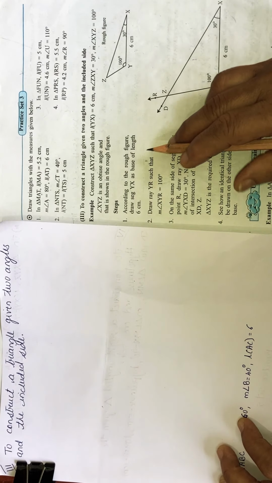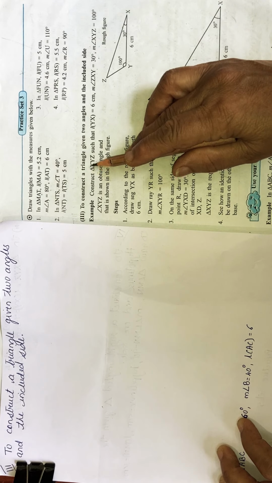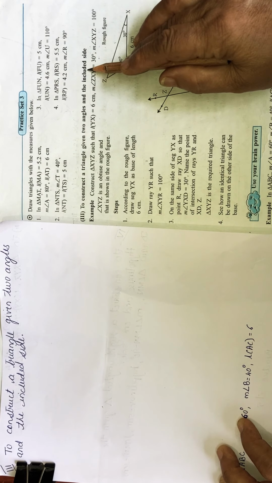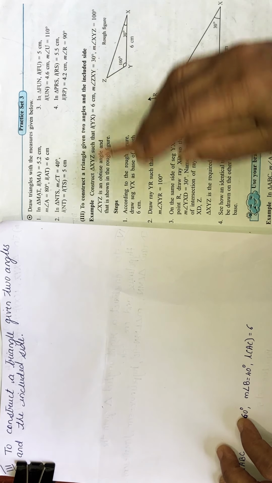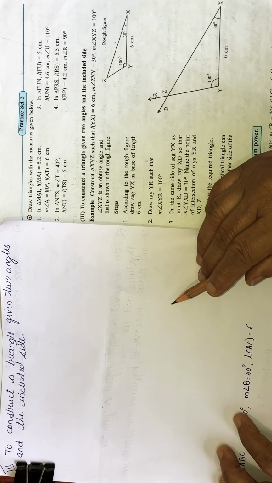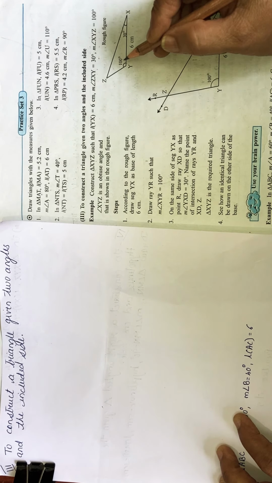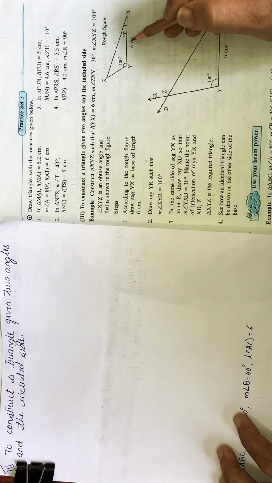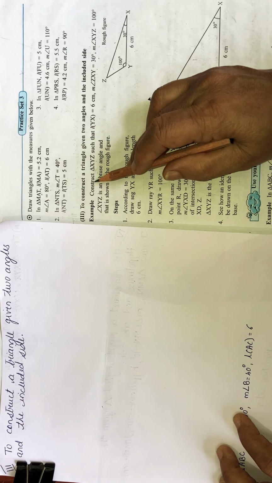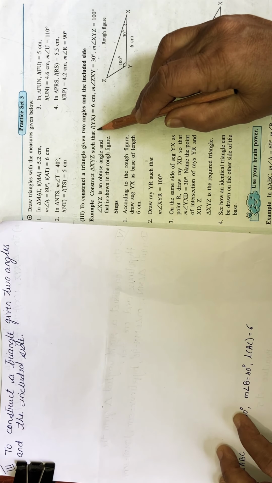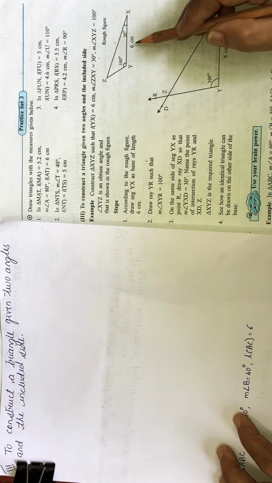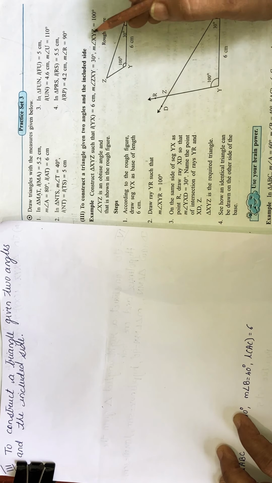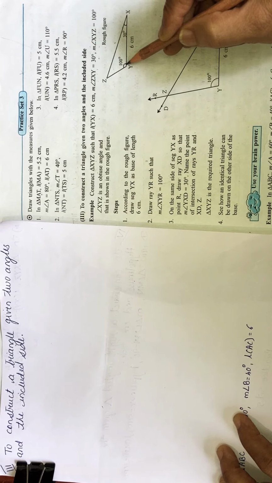So today let us continue with the third type of construction, to construct a triangle given two angles and the included side. In the second construction we have seen that one angle was included between two sides. Now in this construction two angles and one side are included. So let us construct triangle XYZ such that length YX is equal to 6 centimeters, measure of angle ZXY is 30 degrees and measure of angle XYZ is 100 degrees.